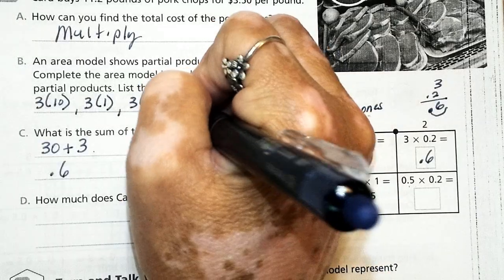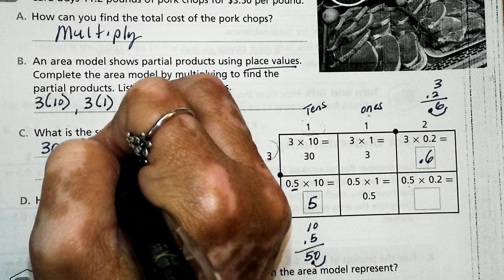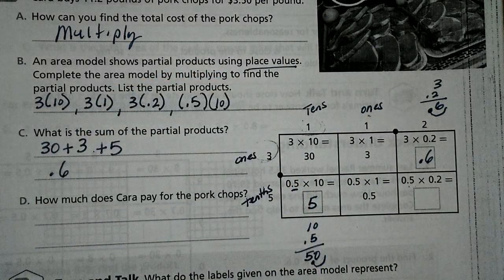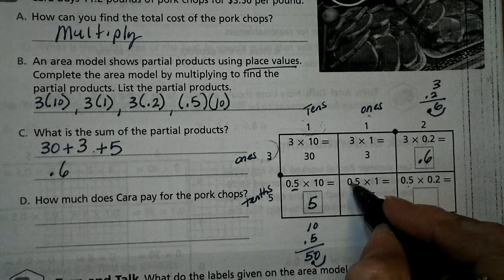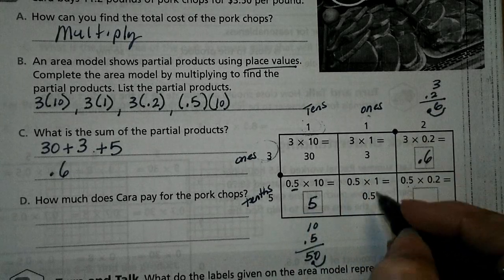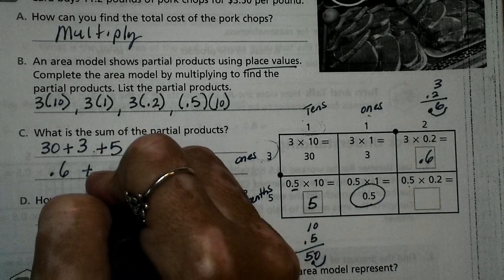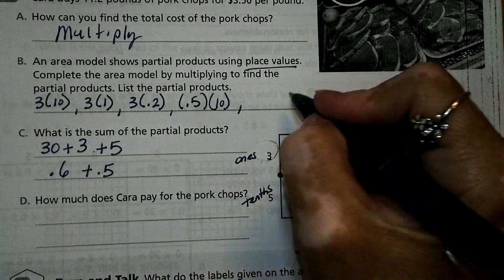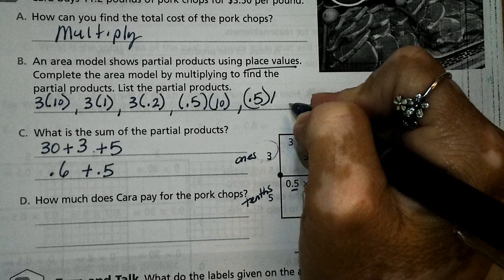So my product is 0.5 times 10, which is 5. Okay? They did this one for me. So 5/10 times 1 is 5/10. So I'm going to add that down here, and then I'm going to add it up here.